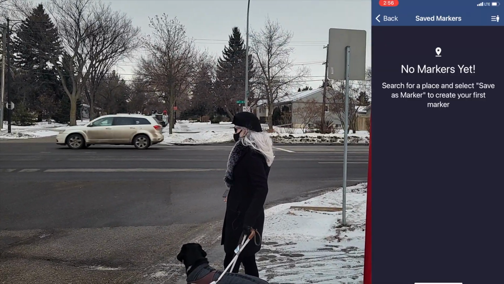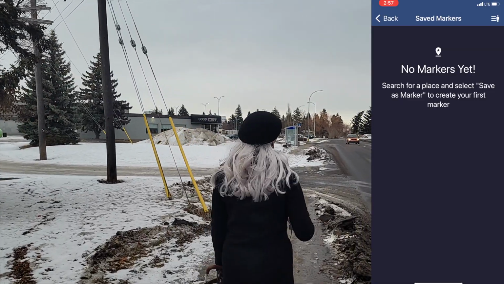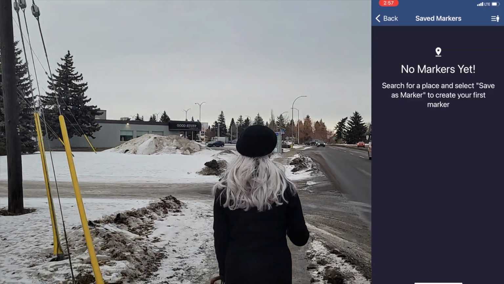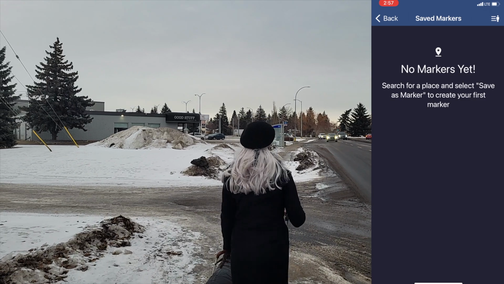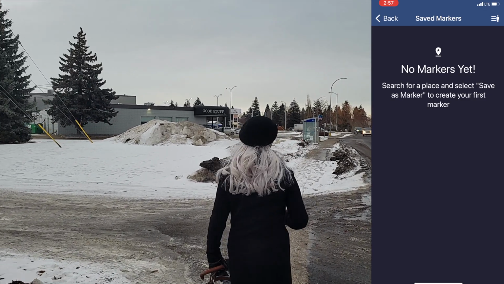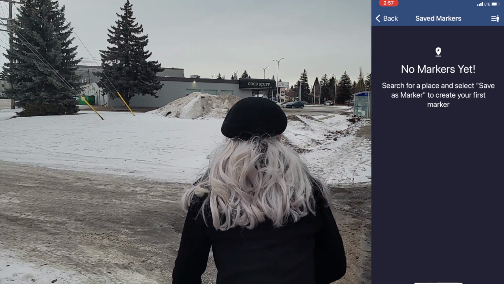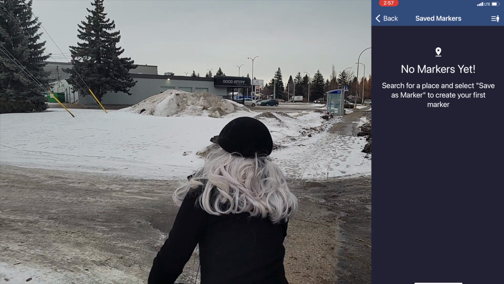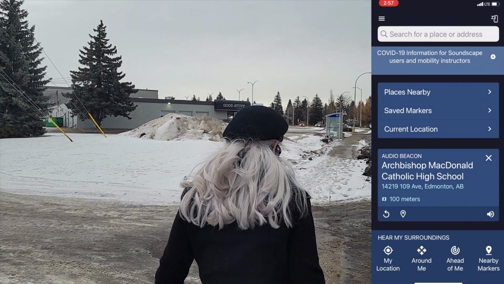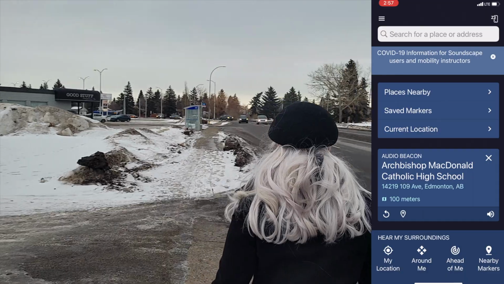And I think it's safe to cross now. Forward. Approaching intersection. Service Road goes left. 107 Avenue Northwest continues ahead. Good girl. Yay! Okay, I don't hear anyone coming. Forward.